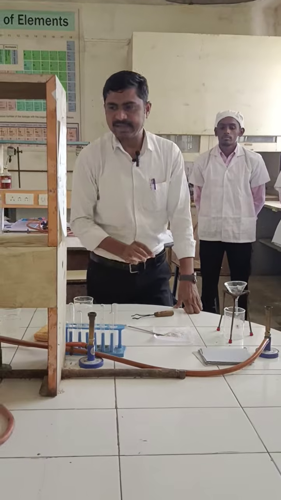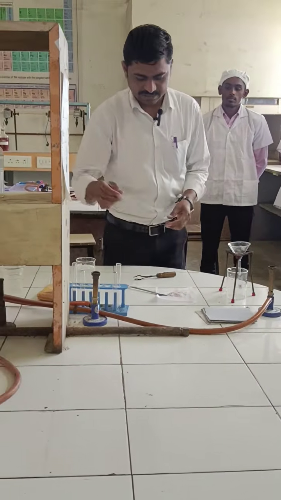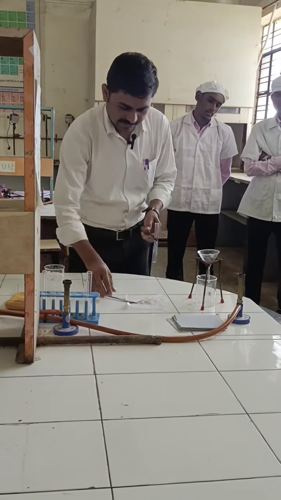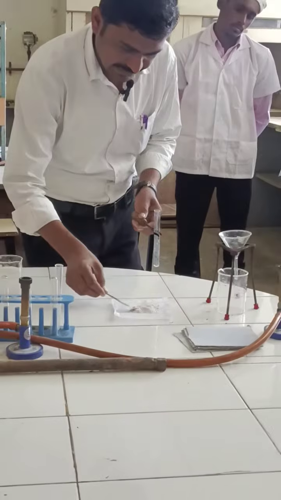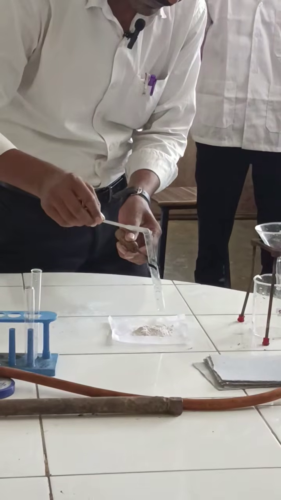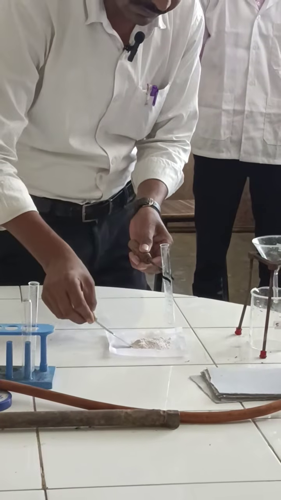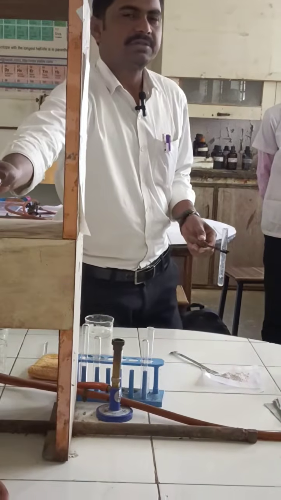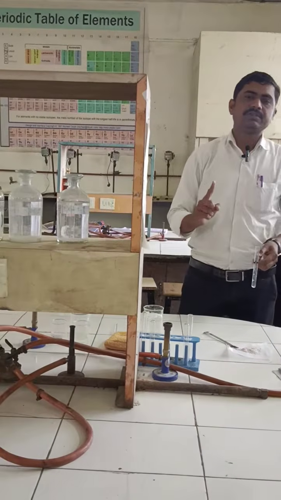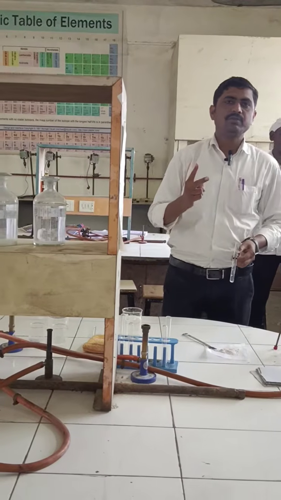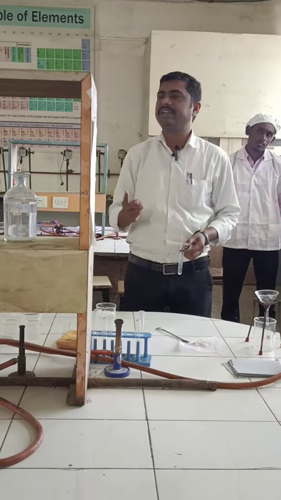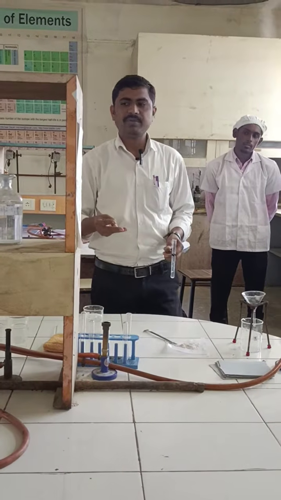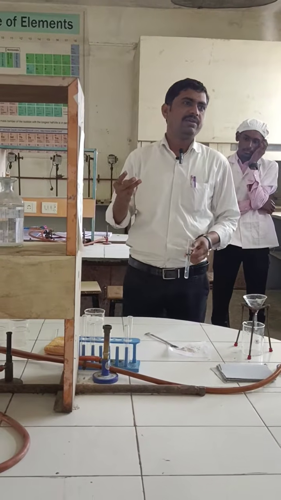Then for the second test, you have to take another test tube and take a little amount of the binary mixture. This is sufficient. Then the next step is to use sodium bicarbonate. First we check solubility in water, second solubility in sodium bicarbonate, third solubility in 10% sodium hydroxide, and lastly in dilute HCl.